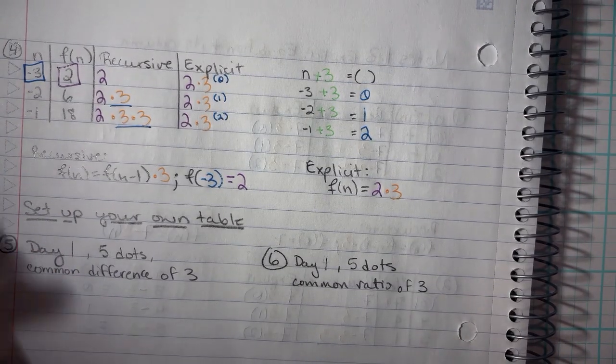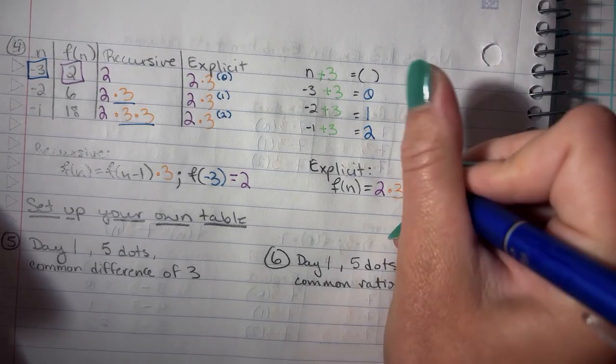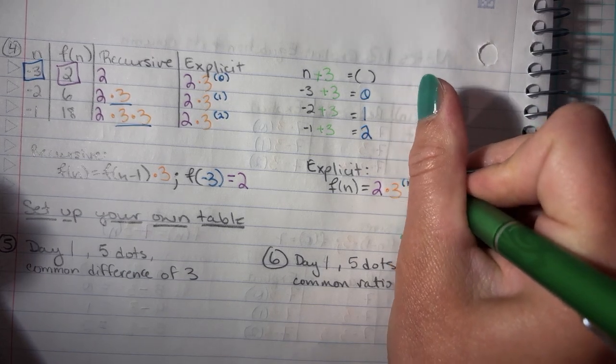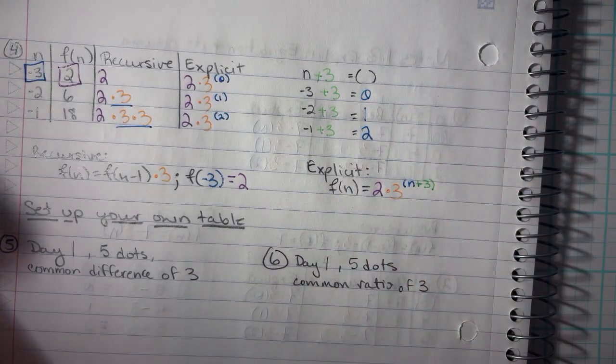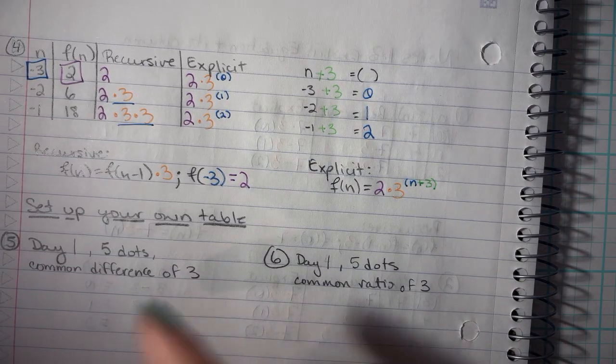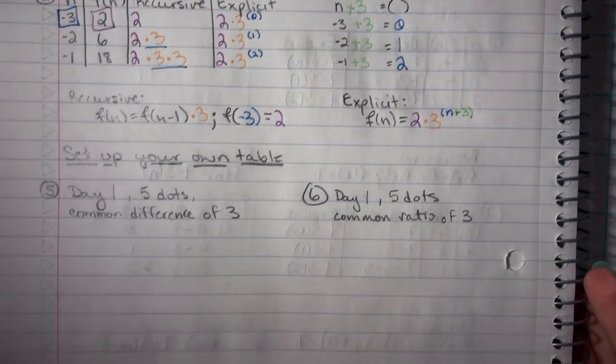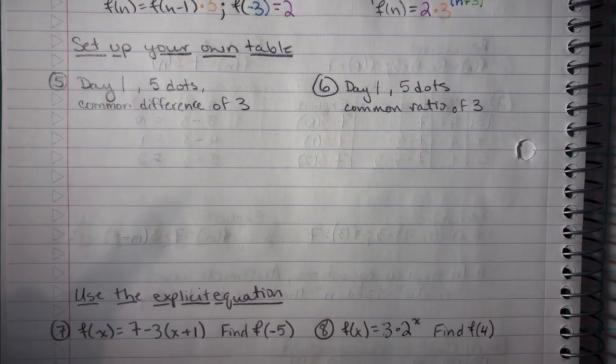This time we have exponent n, and not just n, but n plus 3, because we did not start with the times 0. We need to make that times 0. All right, so if you need to rewatch those last 4 examples, 100%, please do. Re-listen to it. But now we're going to set up our own table.